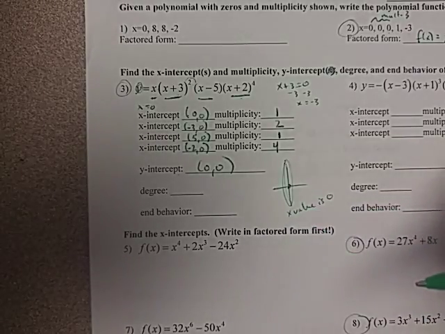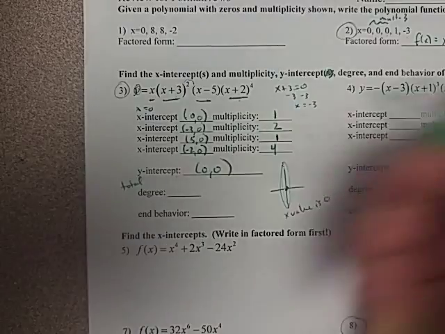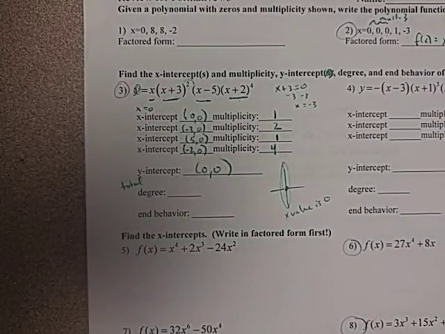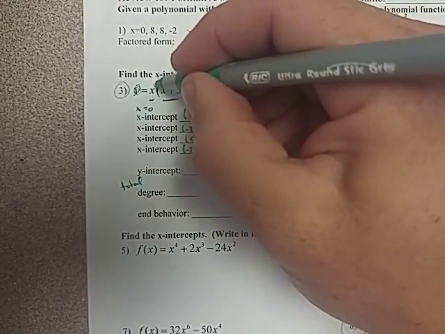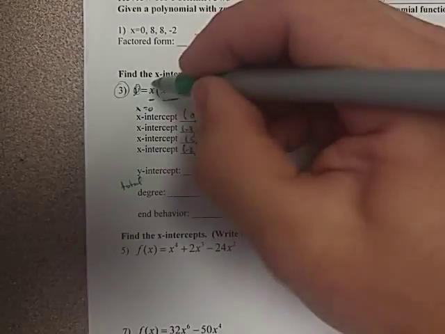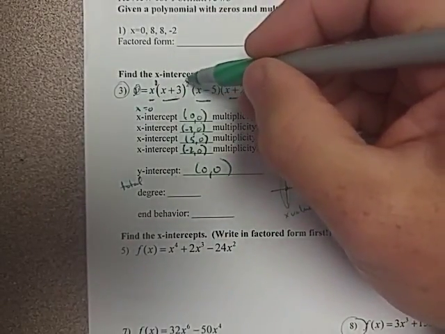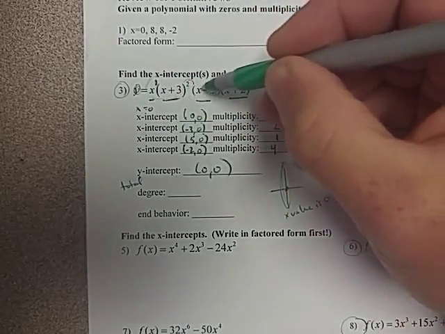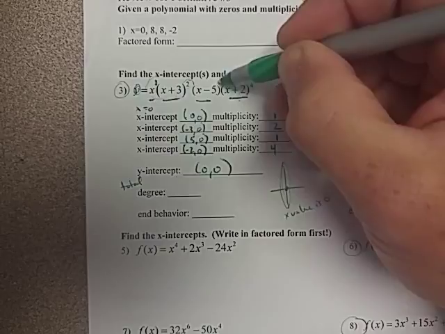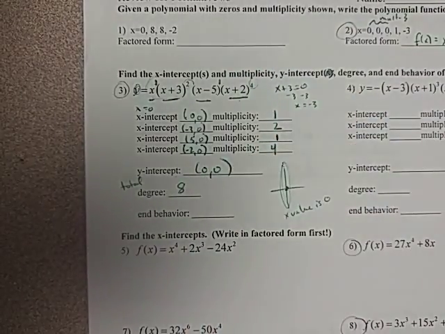So it's both an x-intercept and a y-intercept. To find the total degree of the polynomial, we want to add up all of the powers of x that we see. Keep in mind that even though this x doesn't have an exponent, there's still one of them there, so we still have to count it as 1. So here's 1, and then there are another 2 here. So altogether this is 3, and then we have another 1x here, 4, and then we have another 4 here. So the total degree is 8.